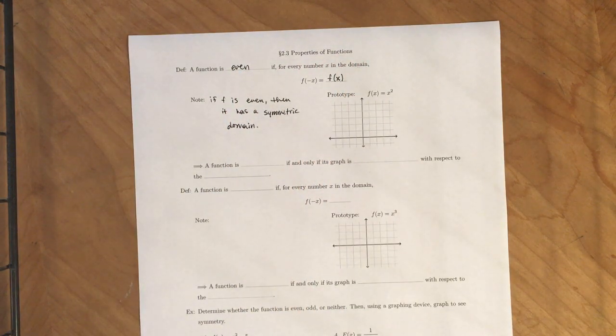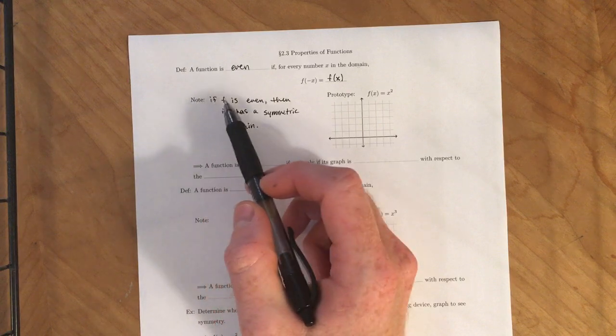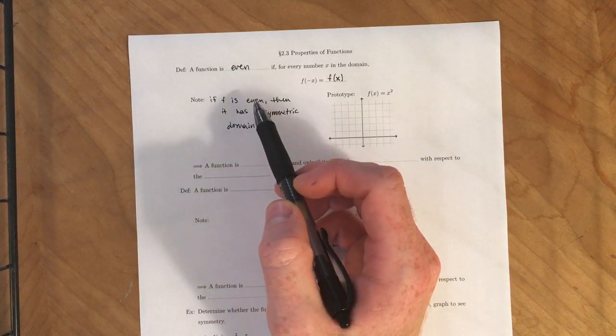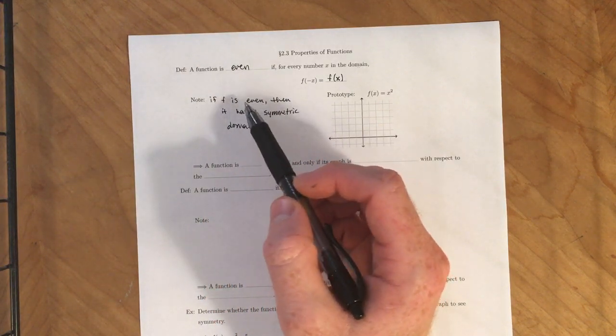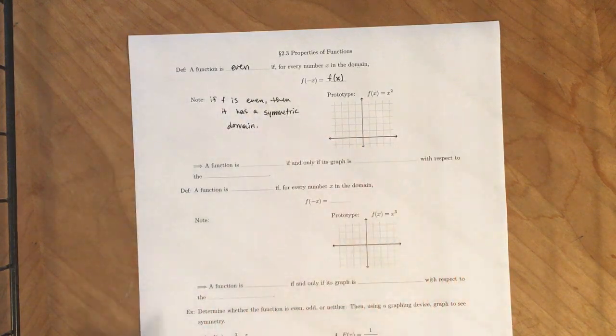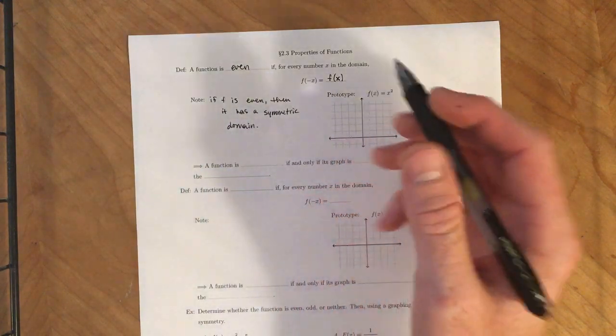Whatever you get rid of in terms of positive numbers, you also have to get rid of their corresponding negatives for it to be a symmetric domain. Now that is just a property of f being an even function. If a function has a symmetric domain, that does not mean that it's even. It's just that if it's even, it has a symmetric domain.